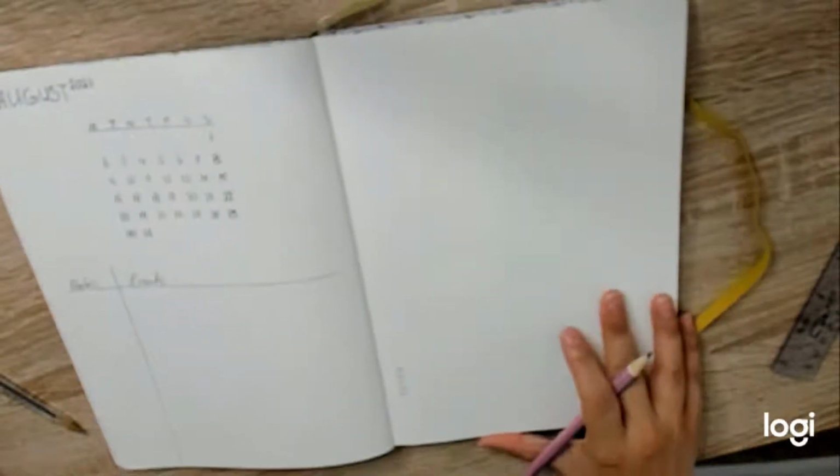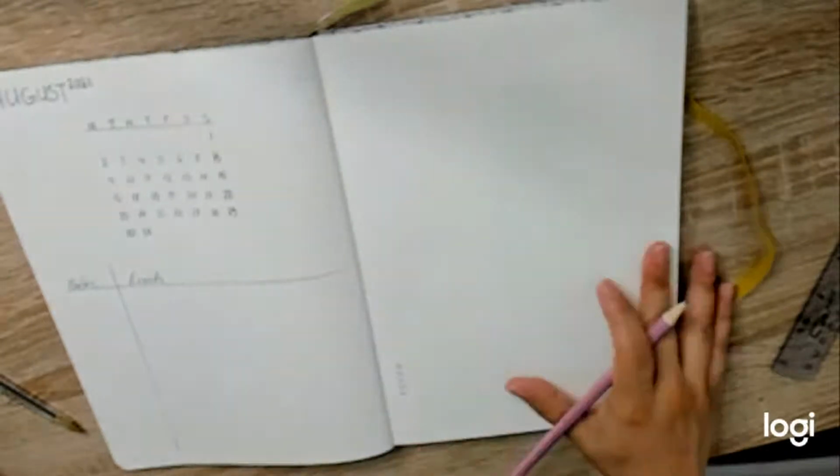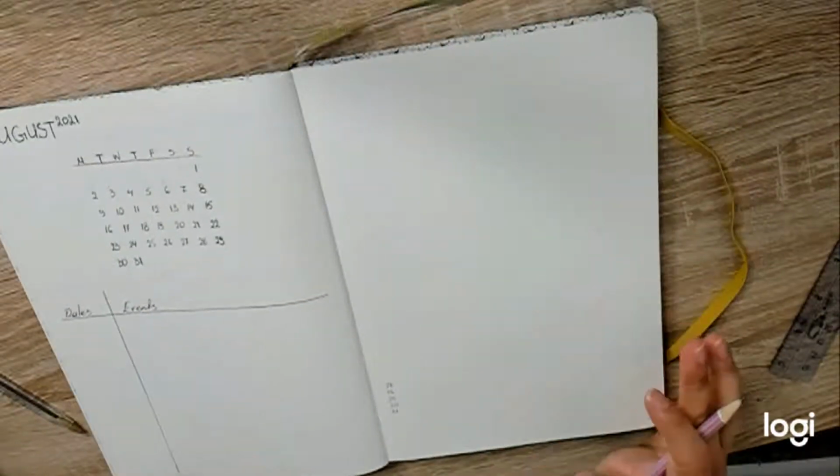I think my camera needs a little bit to focus. Okay, cool.